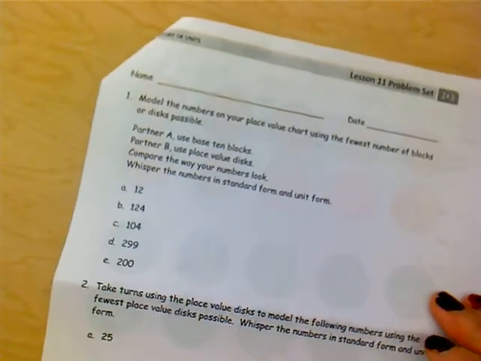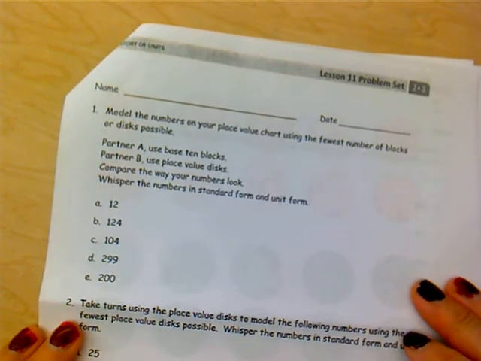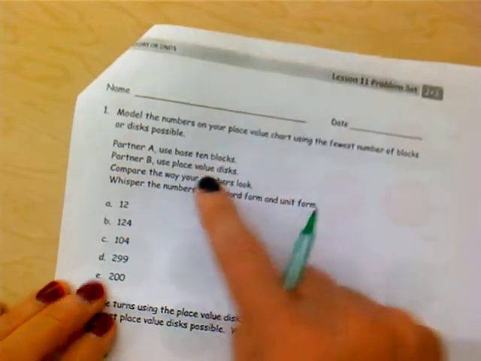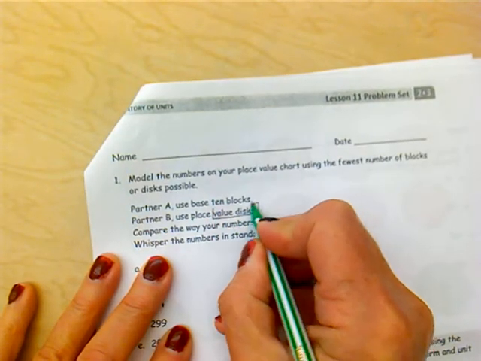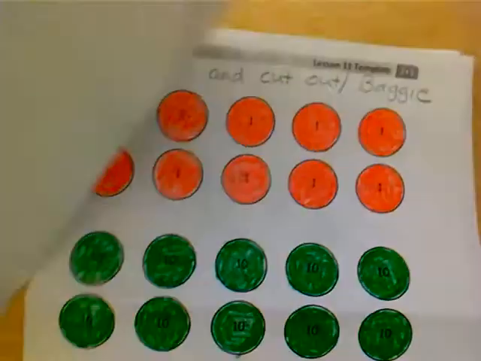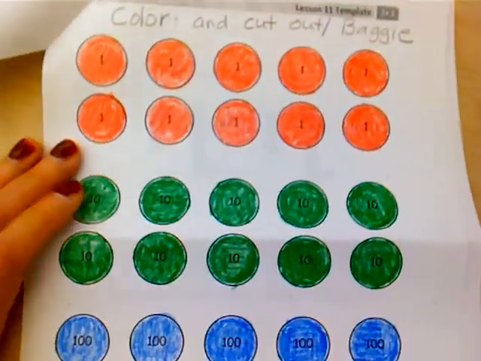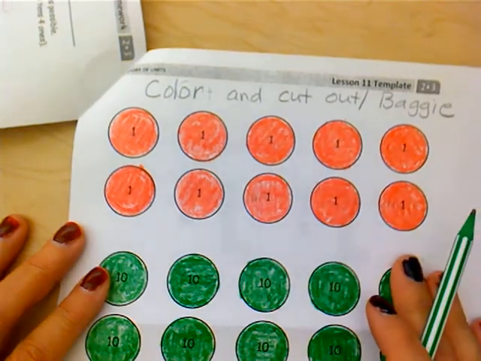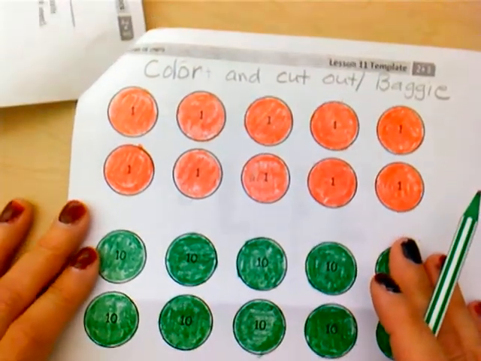You are going to be doing the problem set for lesson 11. And you won't be able to use a partner, but I do want you to use your value discs. So you'll be using your value discs for this particular lesson, and you might be saying, what's that? Well, this is what the value discs are. You have a template inside this packet, and you need to color those and then cut those out. You're going to need these for some time to come.